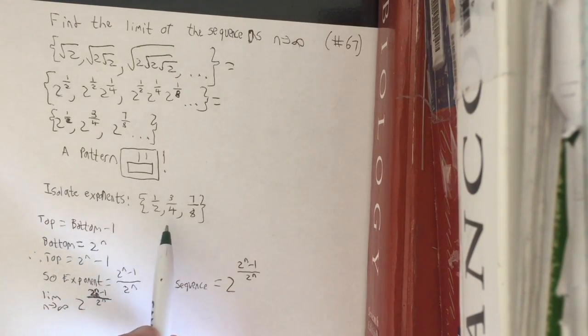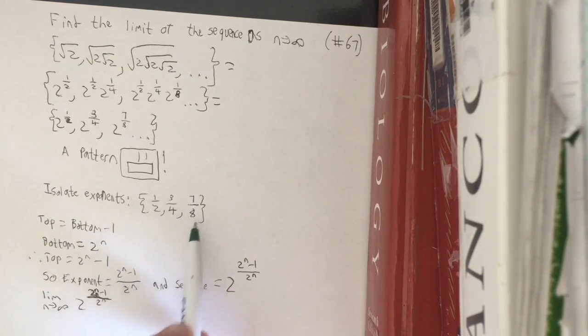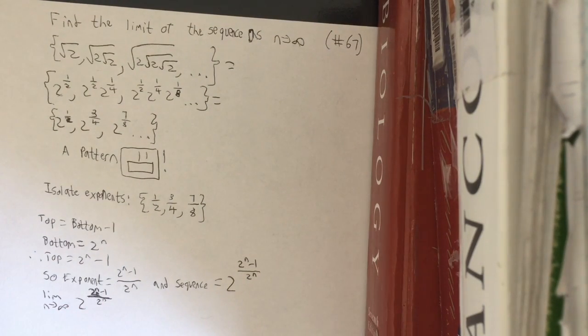Now looking at the bottom alone, I see everything as multiples of 2. 2, 4, 8. That looks familiar. 2, 4, 8, 16, 32, 64. That's 2 to the n, right? 2 to the 1 equals 2. 2 to the 2 equals 4. And 2 to the 3 equals 8. Great. We have a function now to represent the bottom.